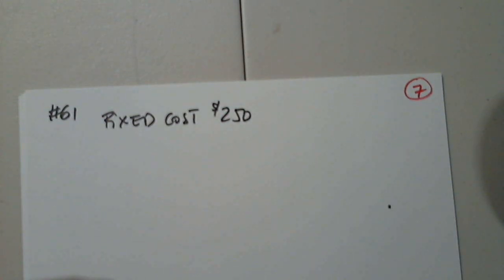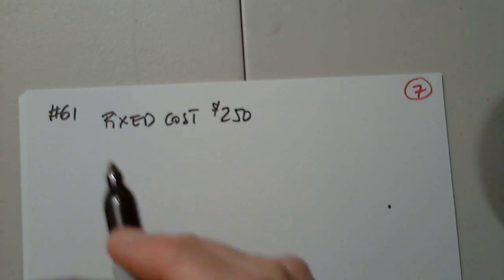So let's take a look. Say 61. Jamal decides to mow lawns to earn money. The initial cost of his electric lawnmower is $250. So fixed cost, $250. Electricity and maintenance costs are $4 per lawn.